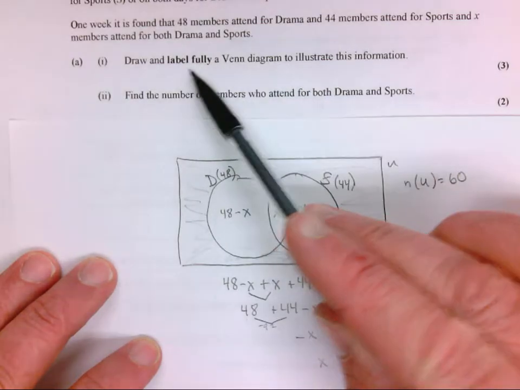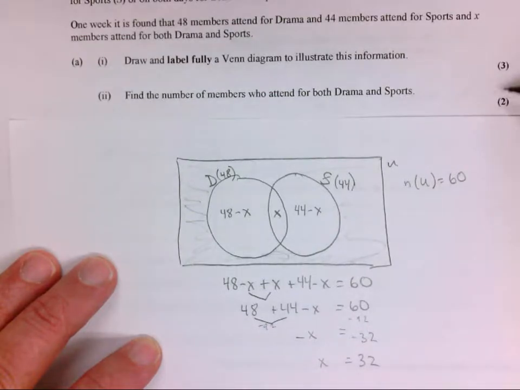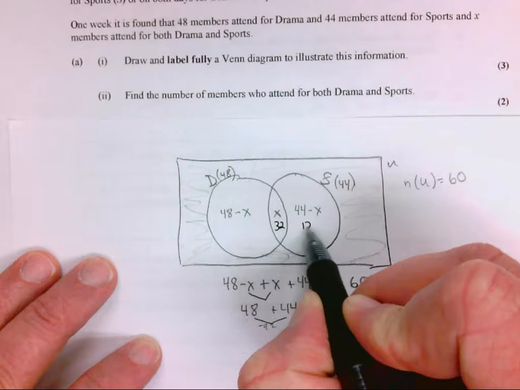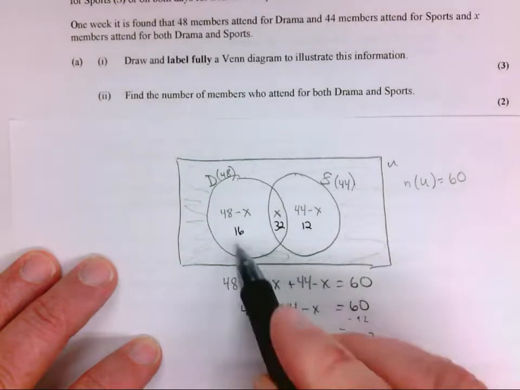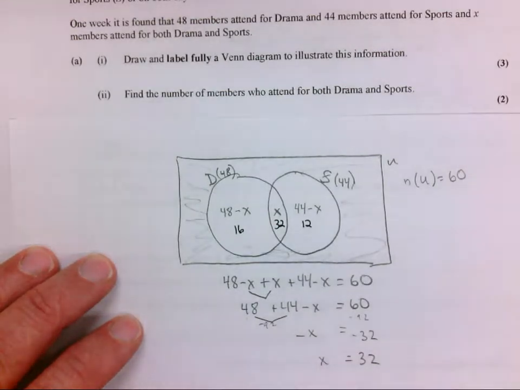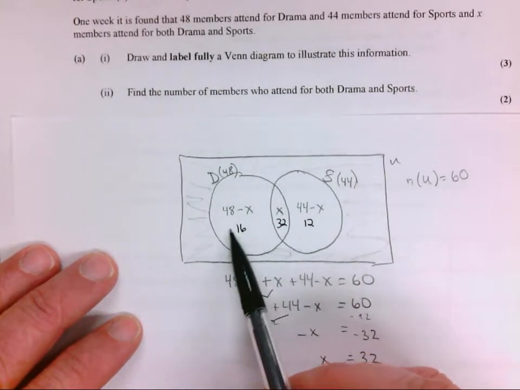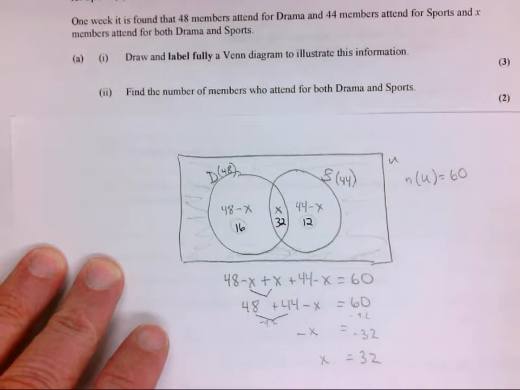Now it says draw and label, so that was your point problem. If this is an IB question, you'd leave it like that, but I'm going to put it on here so you can see where it's at. X is 32. 44 minus 32 is 12. 48 minus 32 is 16. It's worth it to make sure that you know how many of each there are. So this means 16 people went to only drama, 12 people went to only sports. That may come up later in the question. Let's keep going.